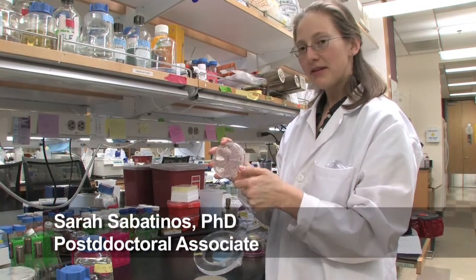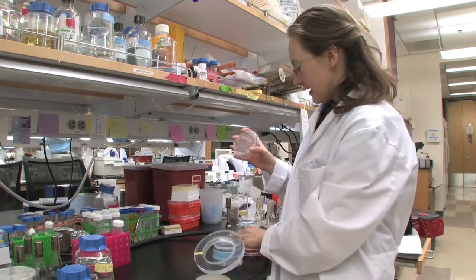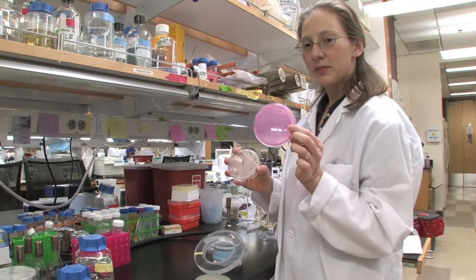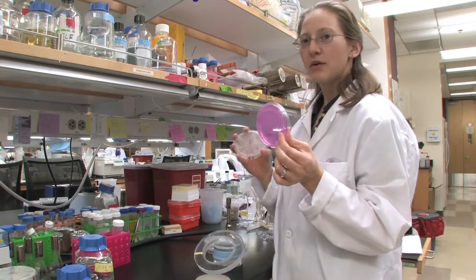So I'm going to take this plate of yeast and make a copy onto different kinds of plates. One is a drug plate, and another is a plate that has a chemical that helps us look for fitness, so if the cells are sick or if they're healthy.